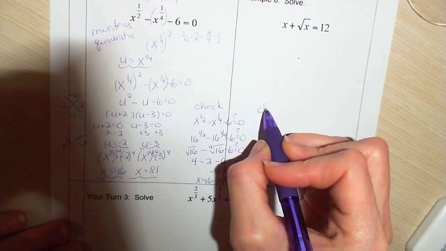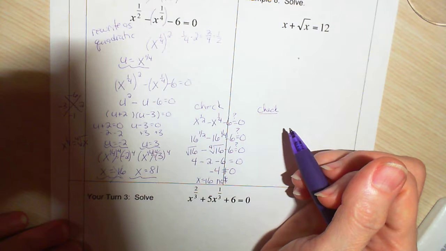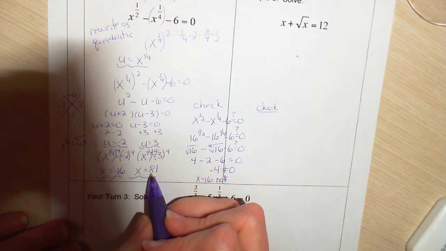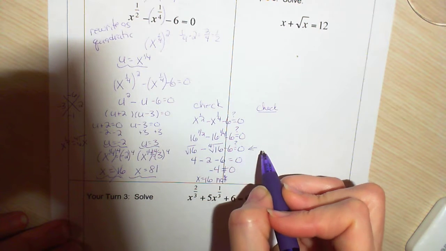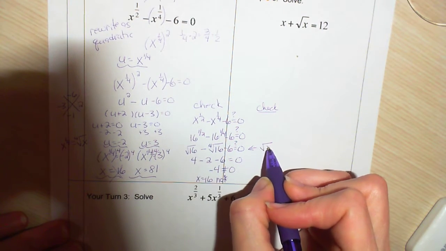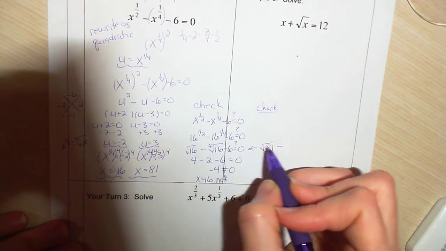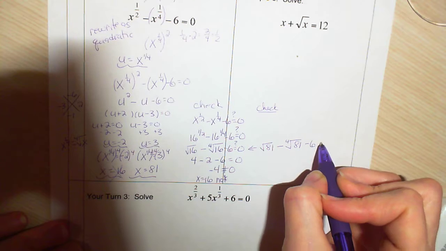Now I'm going to check x equals 81. You might be running out of room on your paper. I'm going to go right to the step where I had the square root of 16. I'll say the square root of 81 minus the fourth root of 81 minus 6.